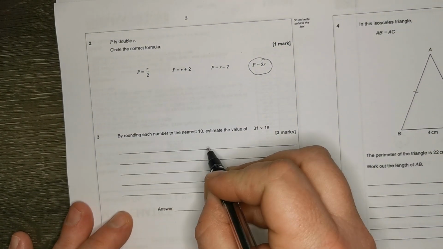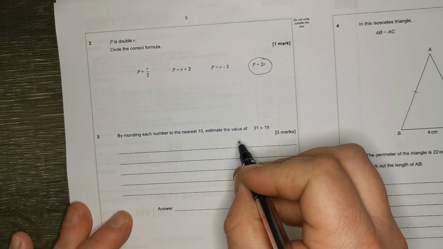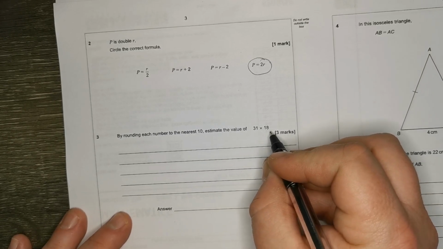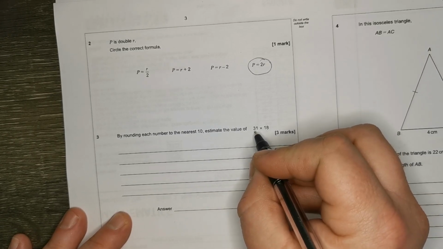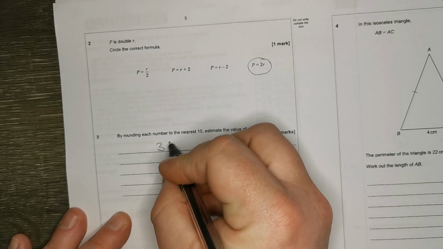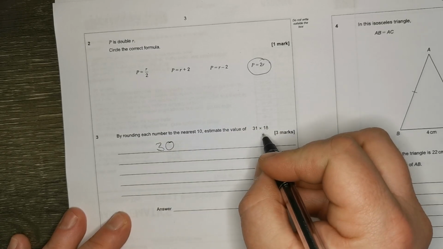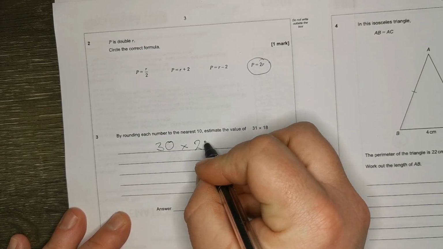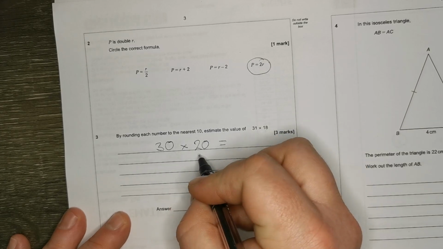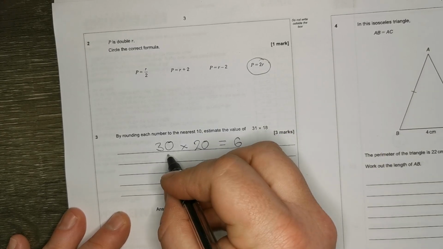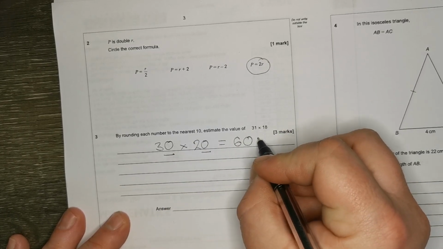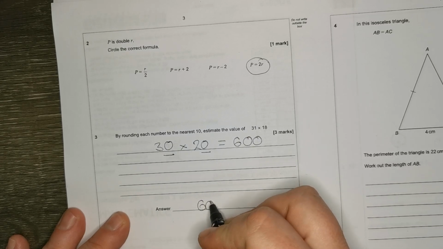By rounding each number to the nearest 10, estimate the value of 31 times 18. So 31, let's change that to 30. 18, let's change that to 20. 3 times 2 is 6. And then I've got 2 extra zeros to put on here for 600.